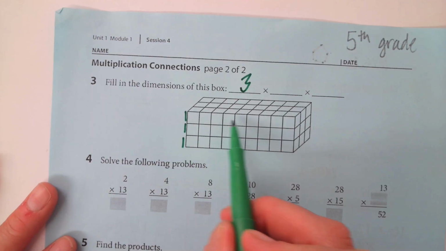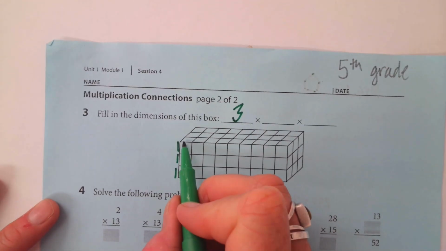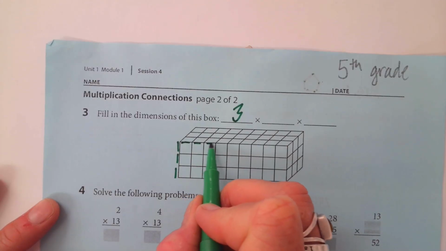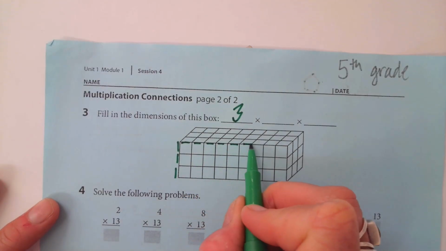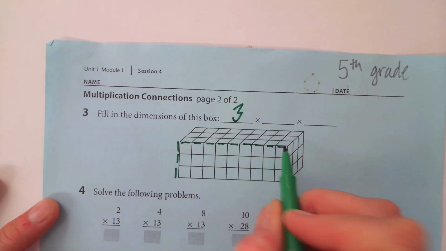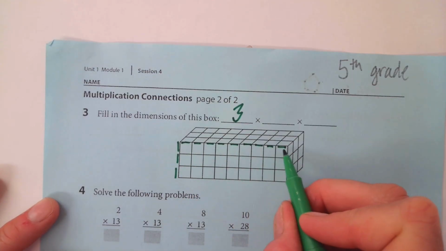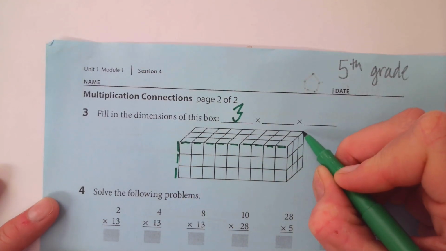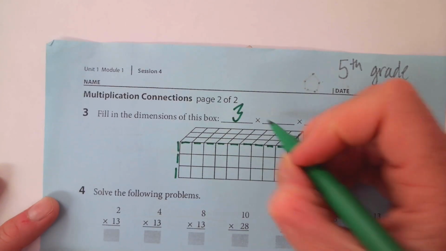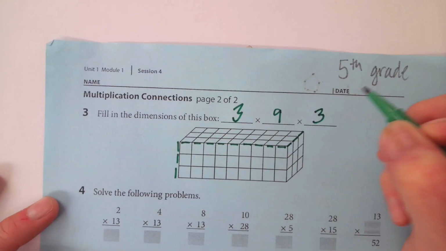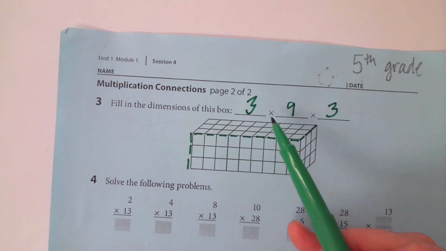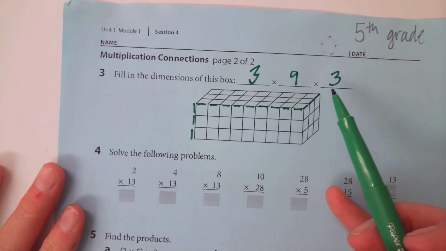And then let's see what are the dimensions of these layers. Let's count this. 1, 2, 3, 4, 5, 6, 7, 8, 9. So it's a 9 by this dimension. 1, 2, 3. 9 by 3. So it's 3 layers of a 9 by 3 grid.